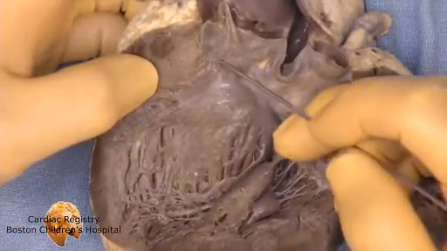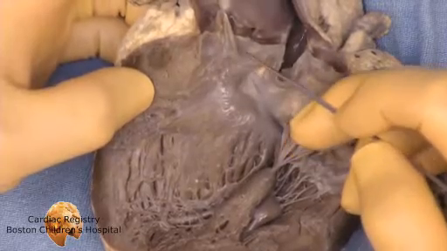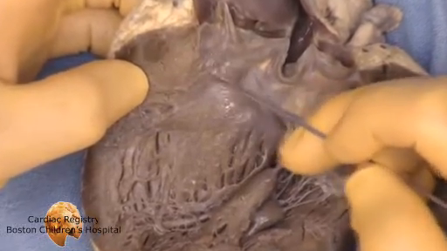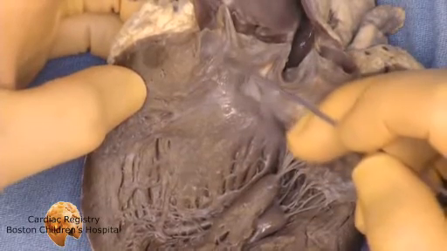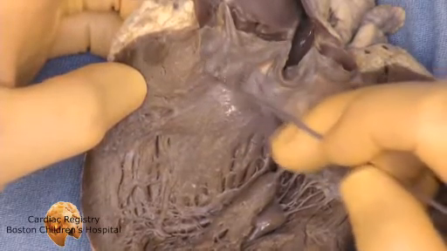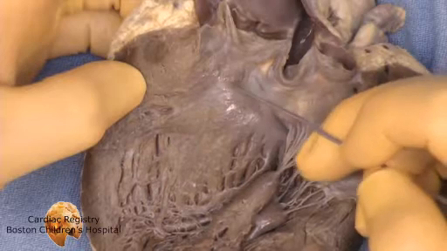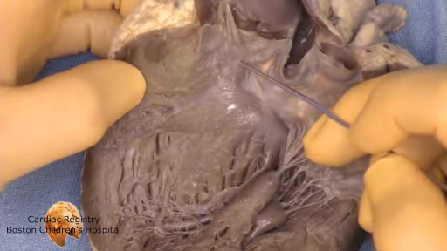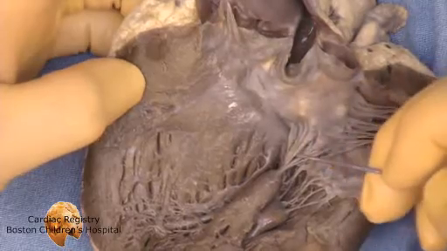Anterior or superior, below the right coronary leaflet of the aortic valve, is the outlet or infundibular septum. This is the area that's typically missing in a subpulmonary or doubly committed subarterial defect, often associated with aortic insufficiency.